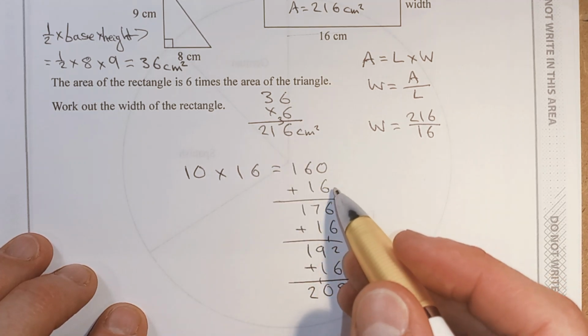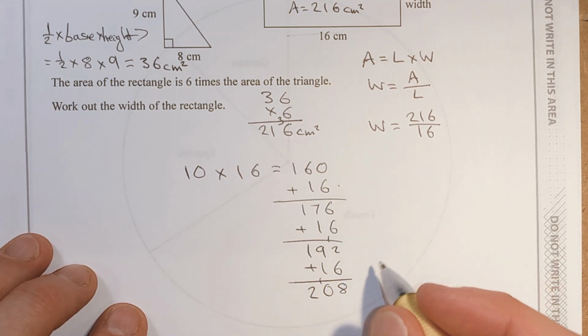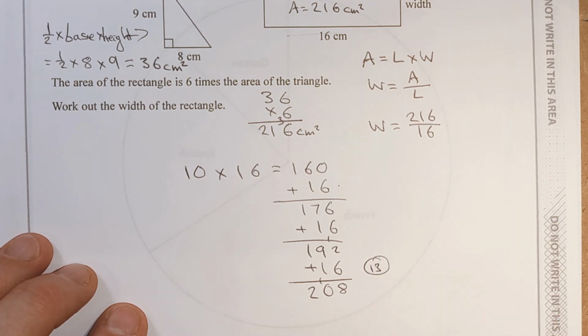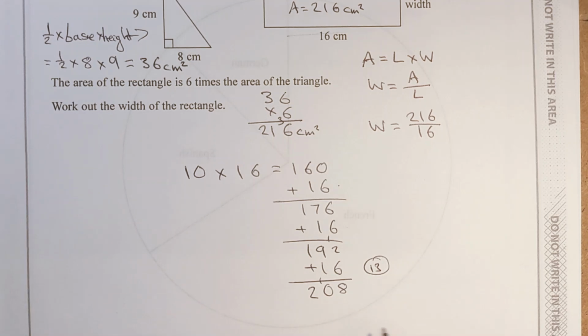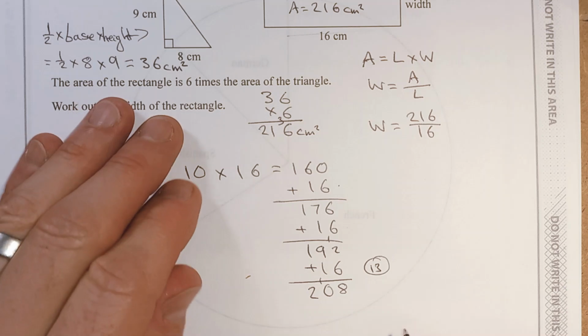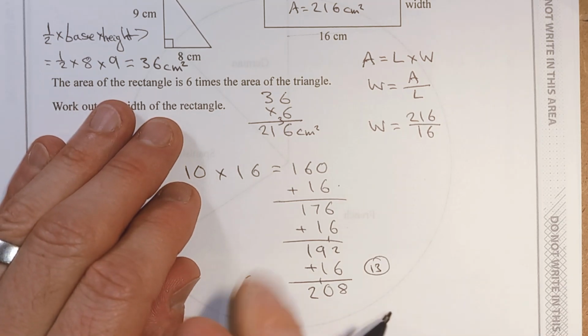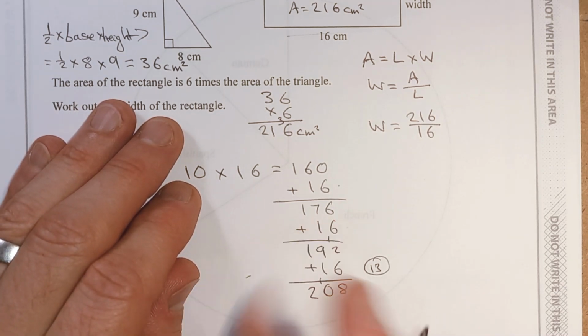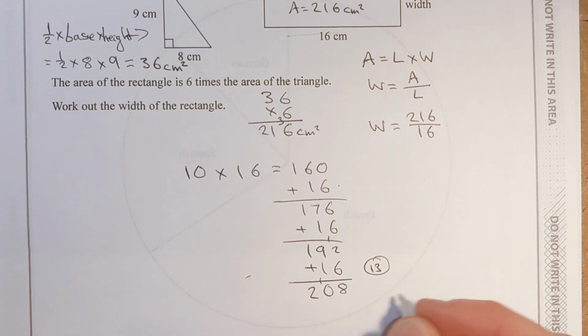So this is adding on 1, 2, 3. So this is up to 13 times so far. Now from 208 to 216, we've got 209, 210, 211, 212, 213, 214, 215, 216. So we've got 8 left over.